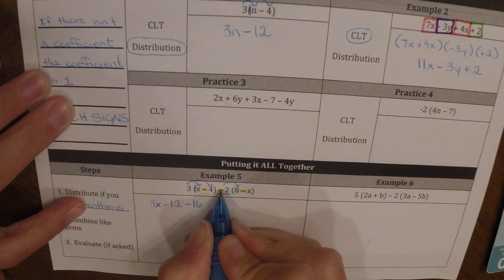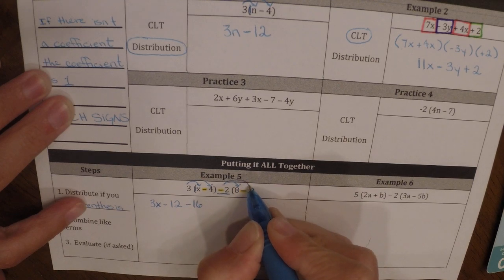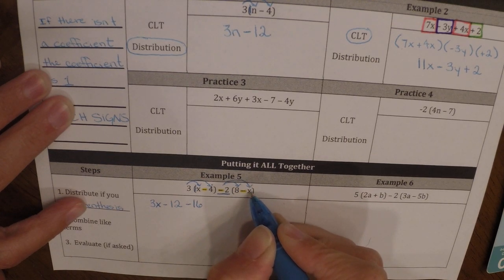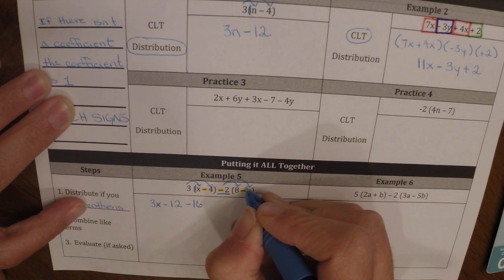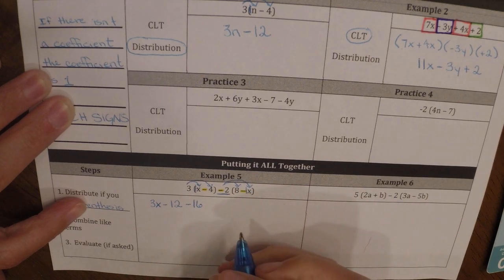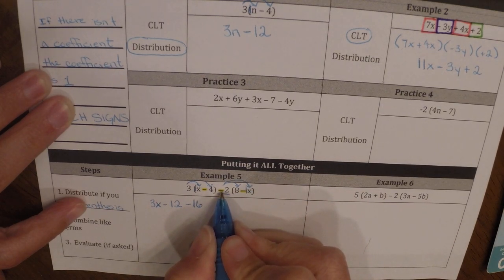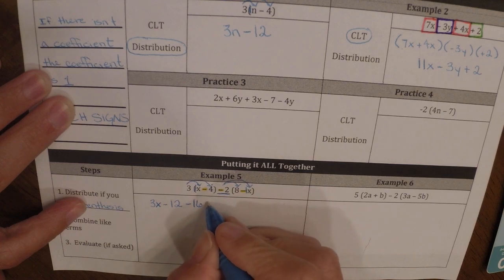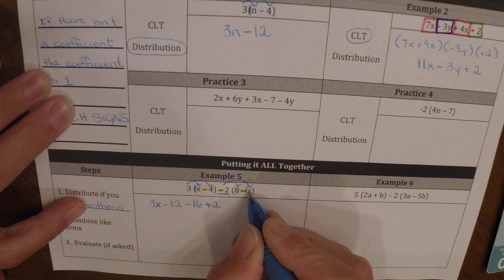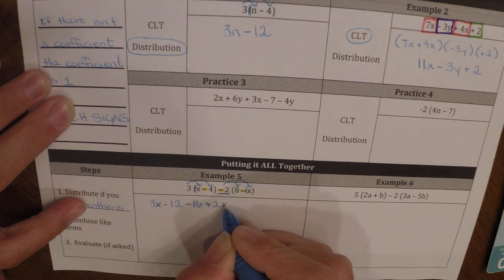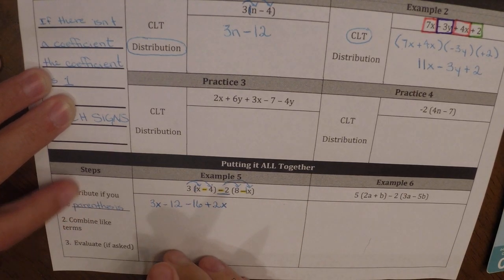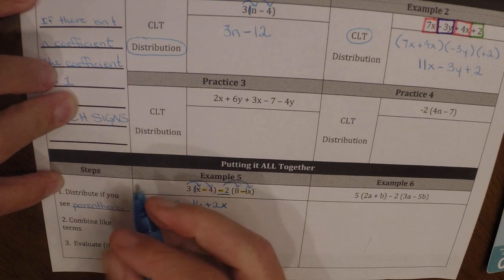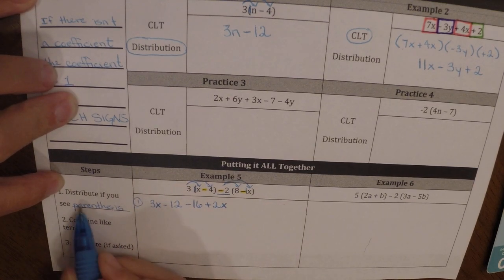And then this is a negative 2 times a negative 1, because there's not a coefficient there, so this is a 1. So negative 2 times negative 1 would be positive 2. And then it has an x, so I have to bring the x with it. So there's my first step. This was step 1, which was to distribute to remove the parentheses.